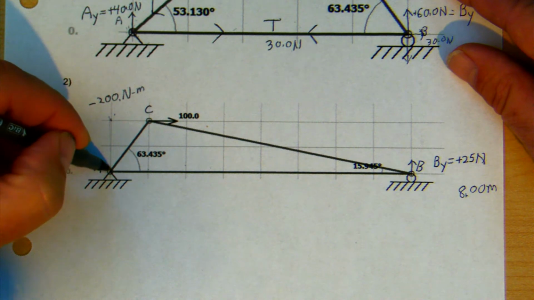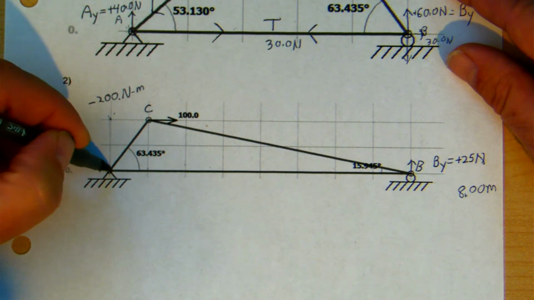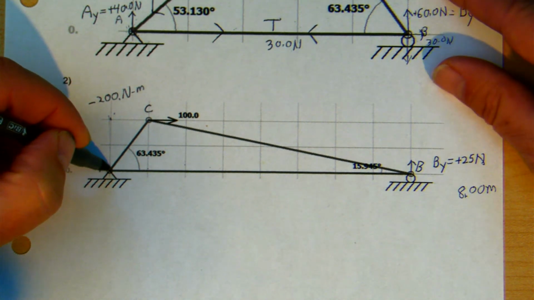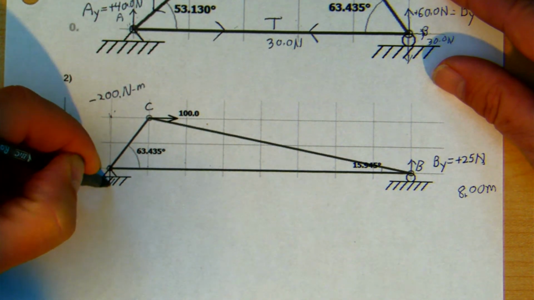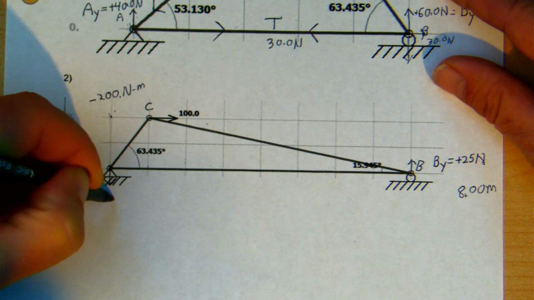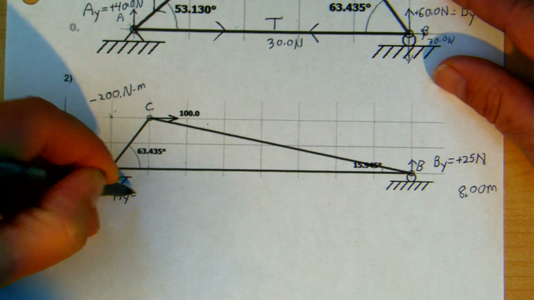So at vertex A, I must be pulling down with a reaction force of negative 25 newtons.